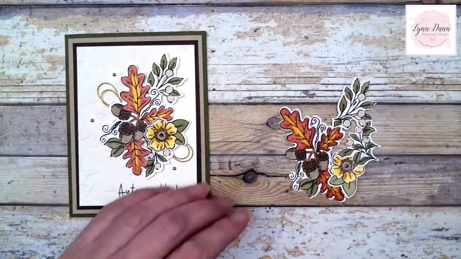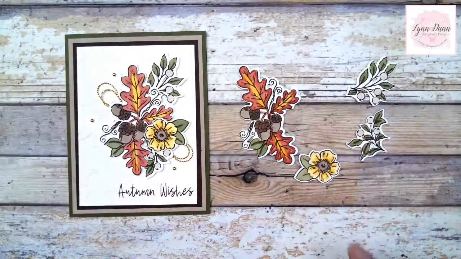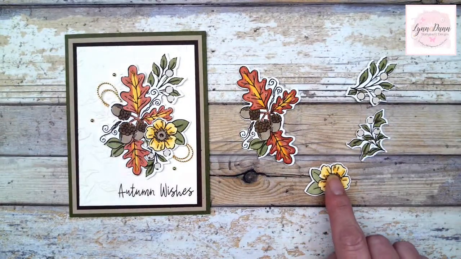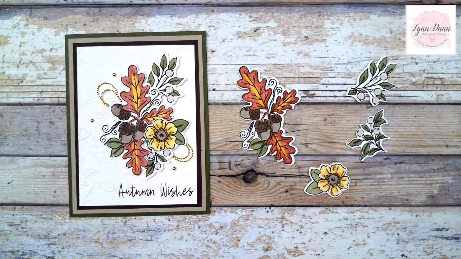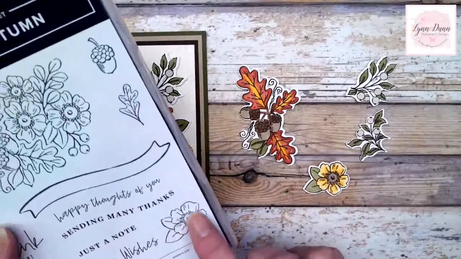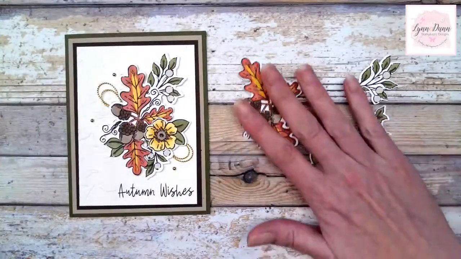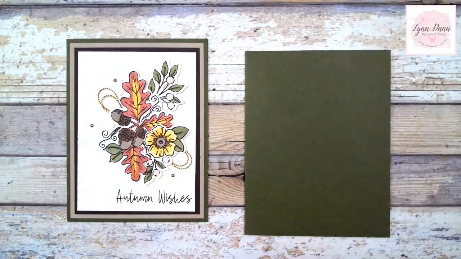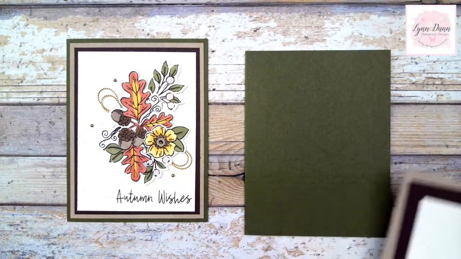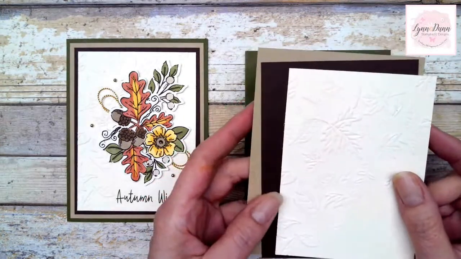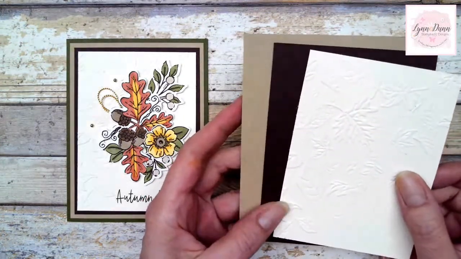So these are all the pieces that I cut apart with that die. And then there's an individual flower in there that I stamped and cut separately. So that's this little floral right here that I stamped and cut out with one of the dies. So we're going to create this one. And this design is very similar to the design that I created the Z-fold with. So all I did was layer together several different pieces of cardstock.